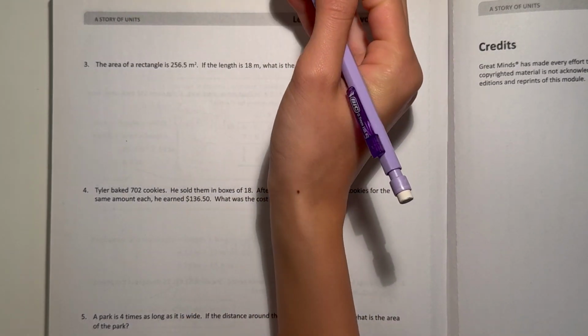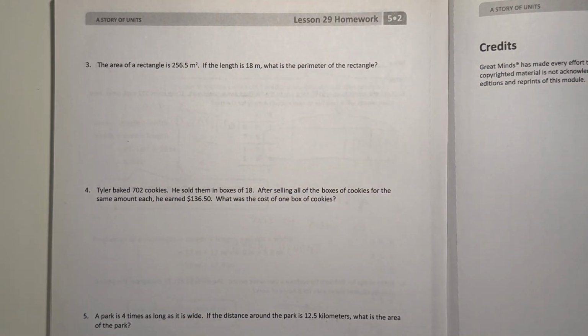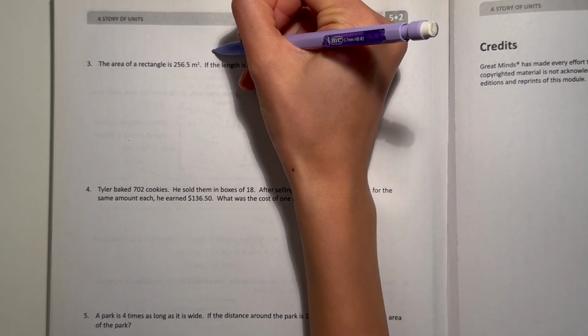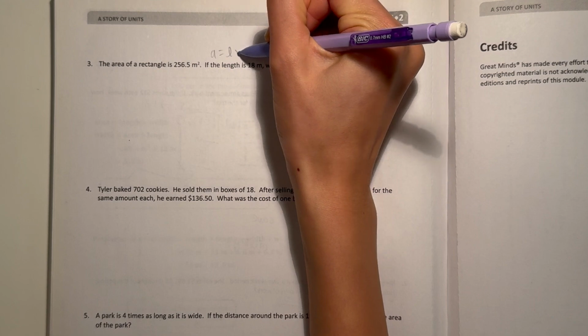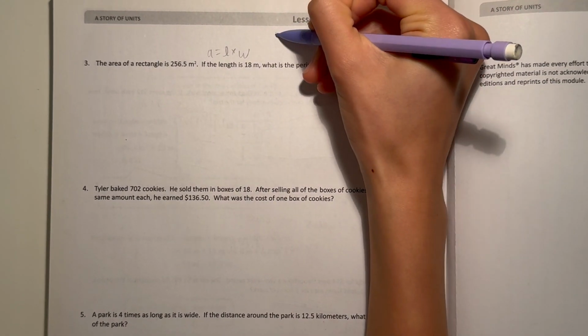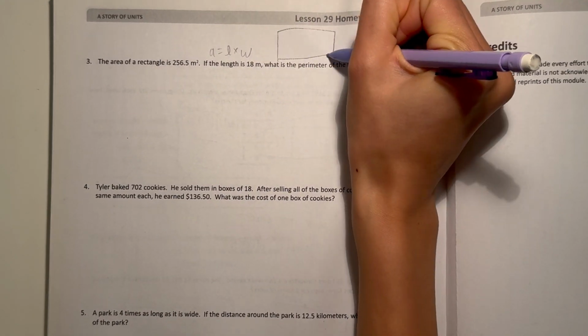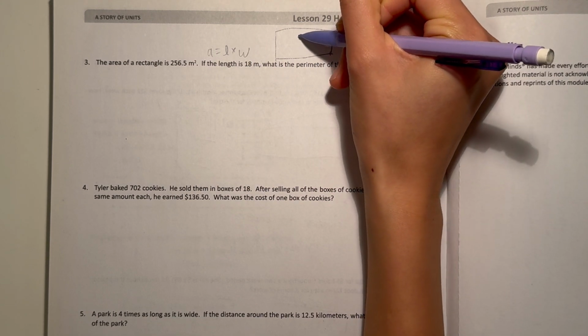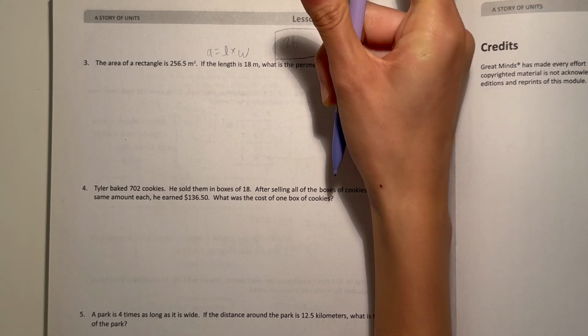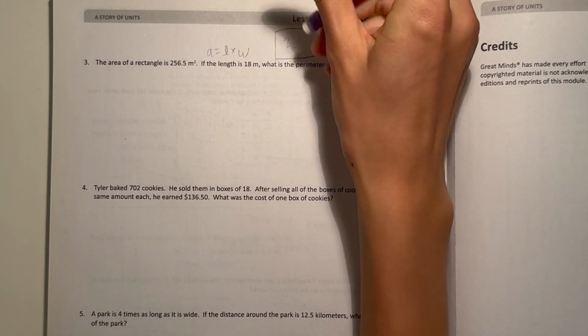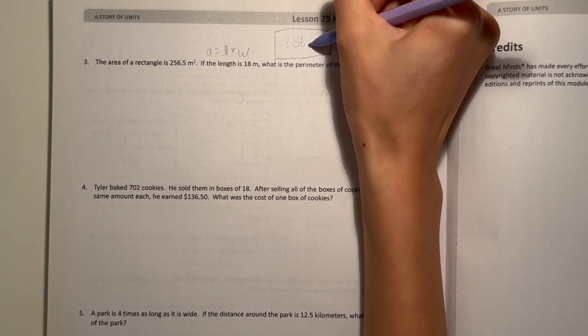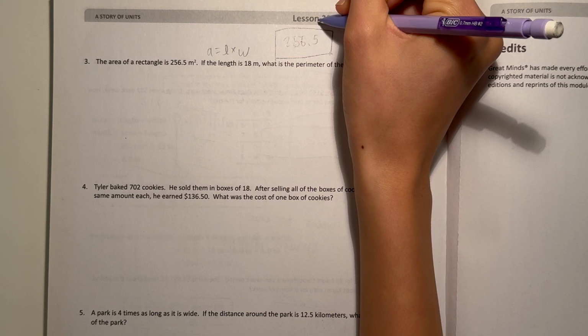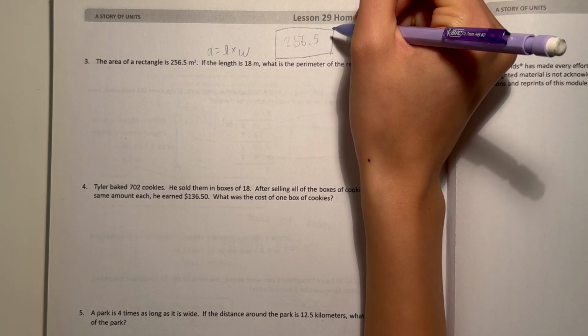Okay, so rectangle, actually first, the formula for area is area equals length times width. So this is our rectangle. And our area, the whole thing, is 256.5. And our length is 18.